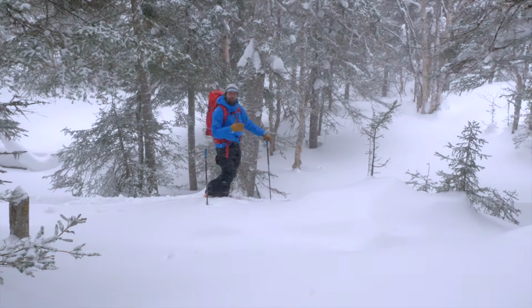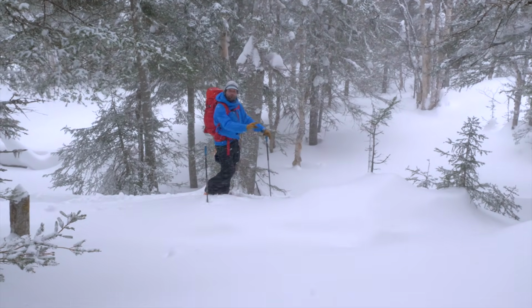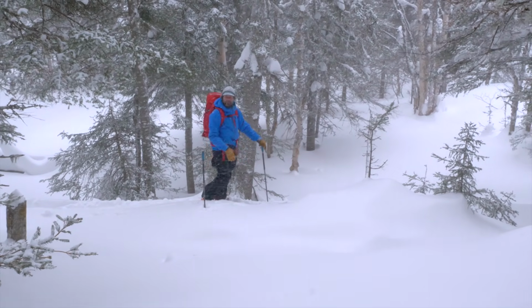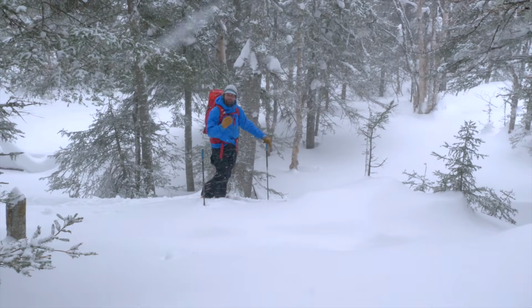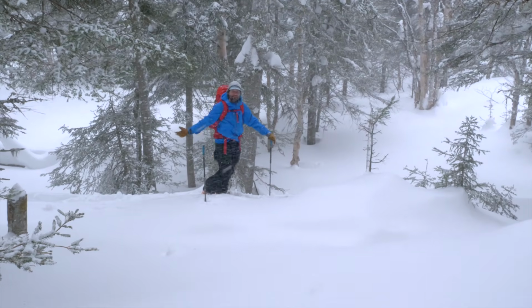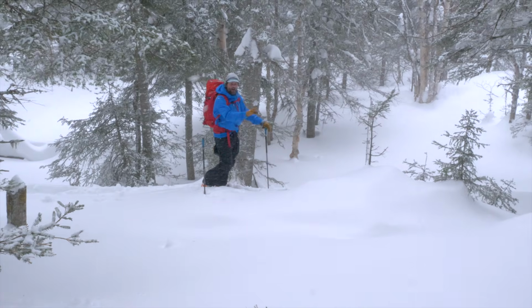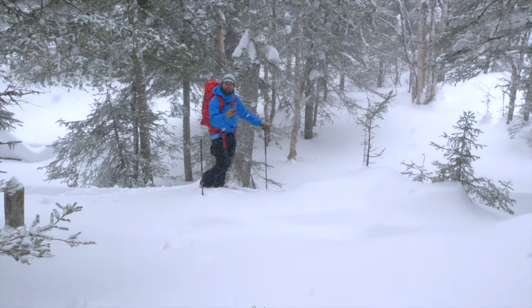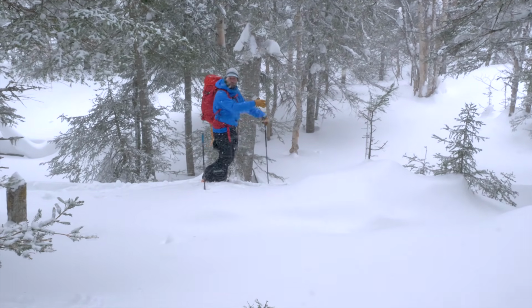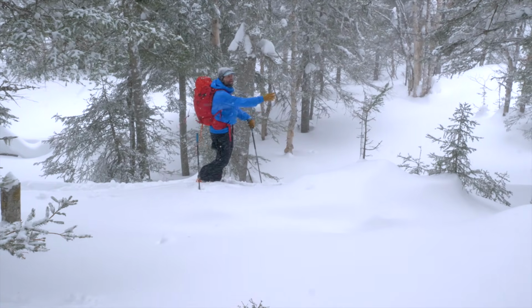You have the choice of going steeper or going around and losing some elevation. Most of the time, because we've spent so much energy going up, we want to take the hardest route, but it's a lot more efficient to just lose a bit of elevation and go back around.